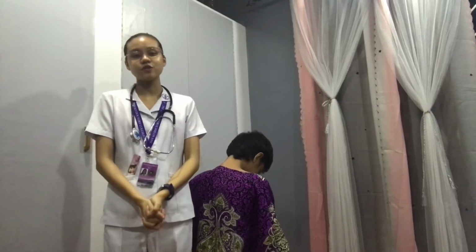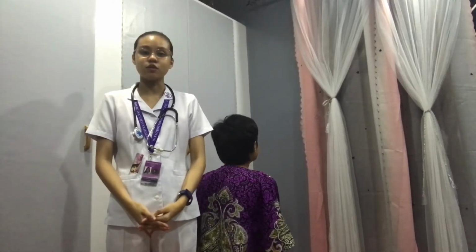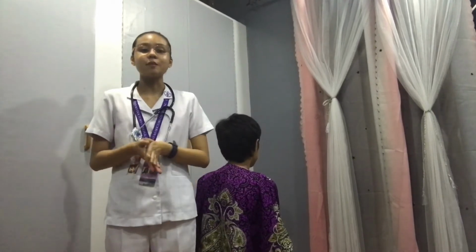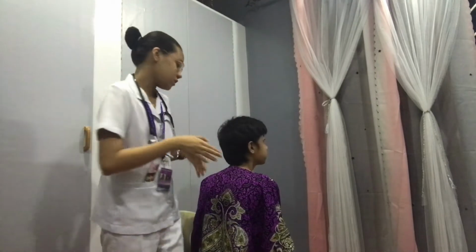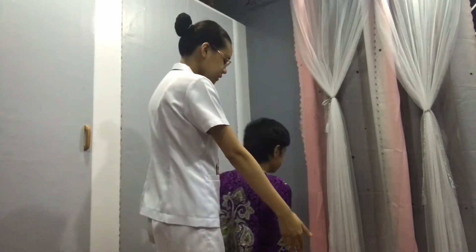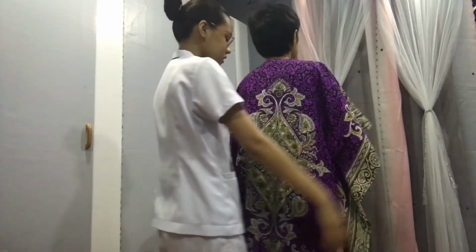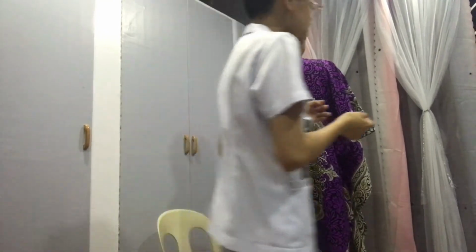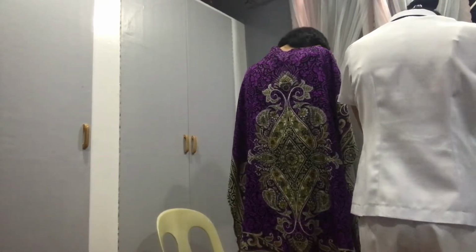Percussing the posterior thorax. Ask the client to bend the head and fold the arms forward across the chest. So this separates the scapulae and exposes more lung tissue to percussion. So Hazli, I want you to stand up again. Please stand here and face the curtains again. I want you to cross your arms again just like this and bend your head.